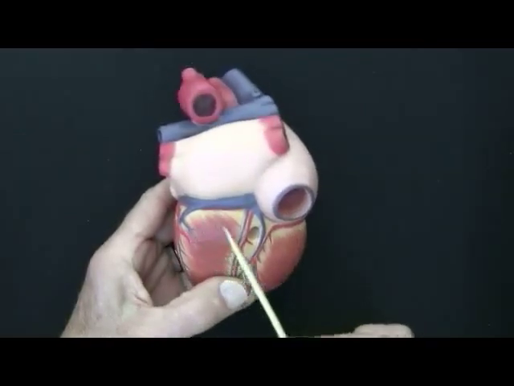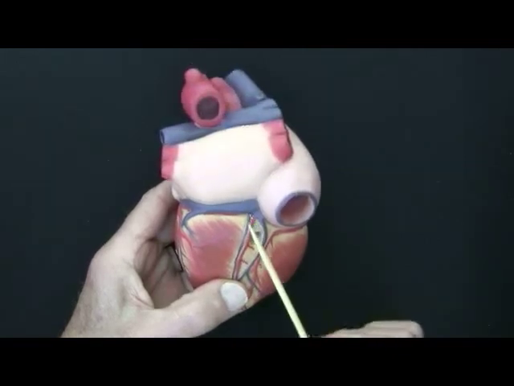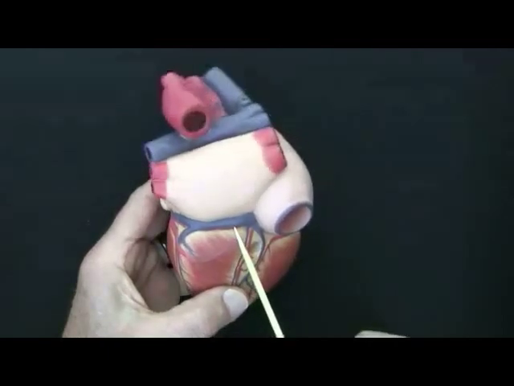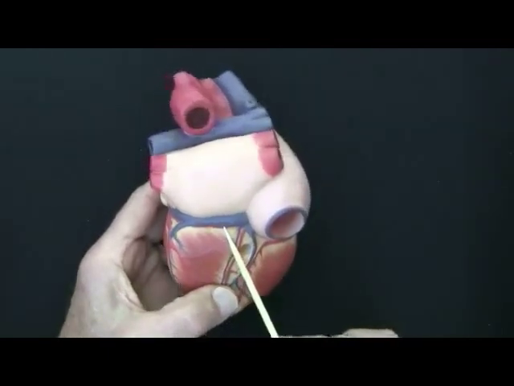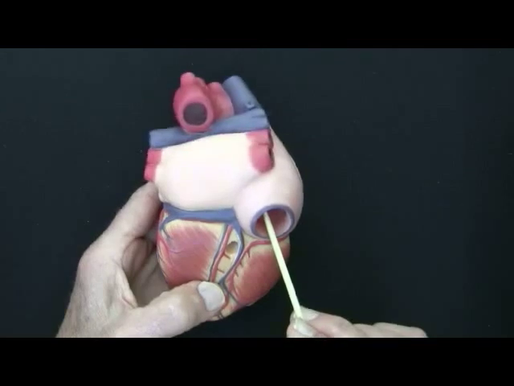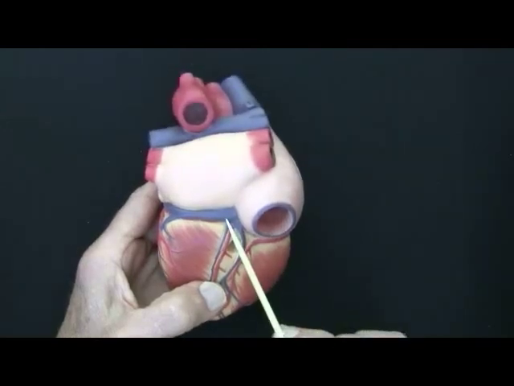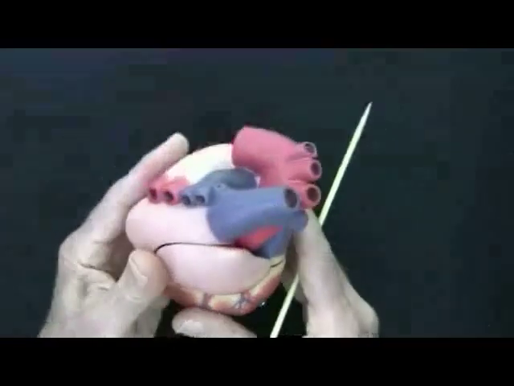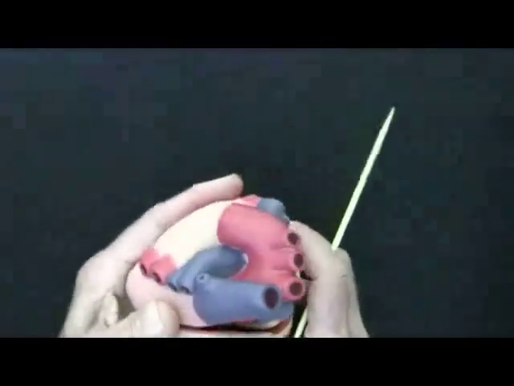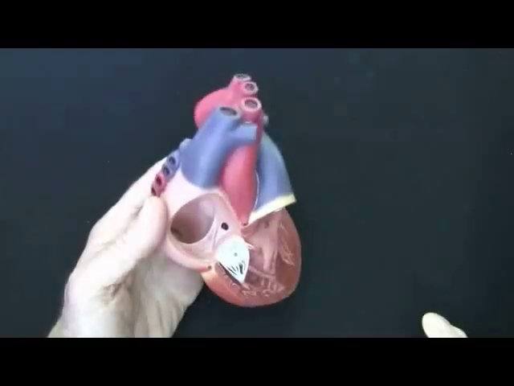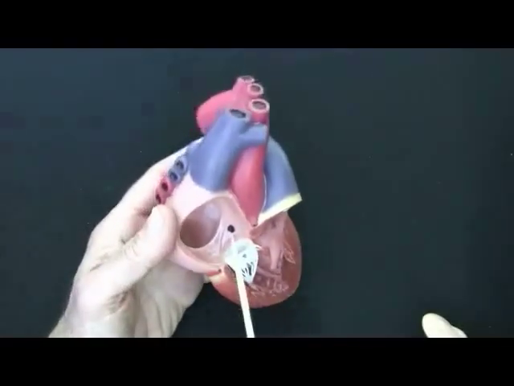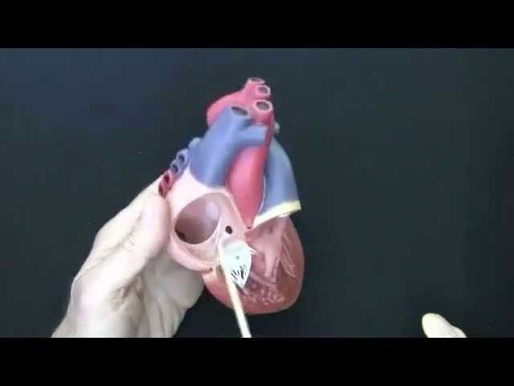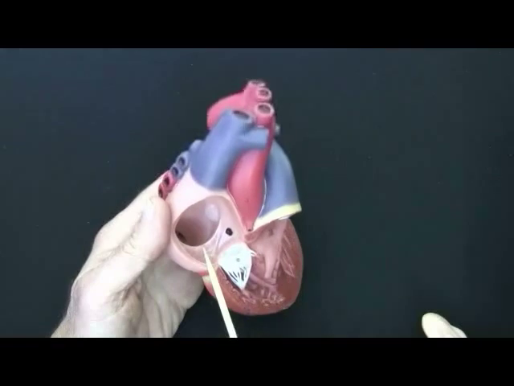This receives blood from the myocardium. It receives deoxygenated blood from all around the heart and collects it and returns it to the right atrium. This structure is called the coronary sinus, and at least in this model, it can be seen internally as it empties blood into the right atrium.